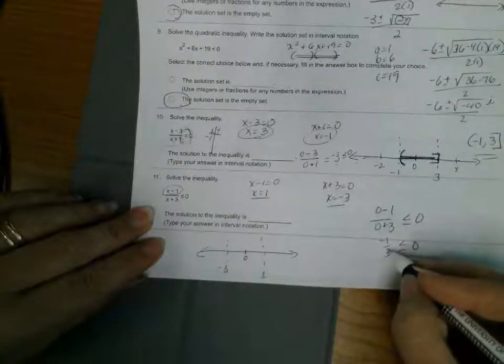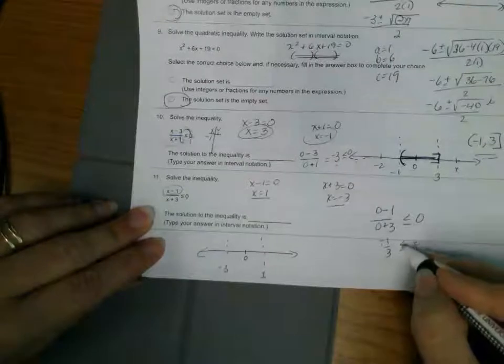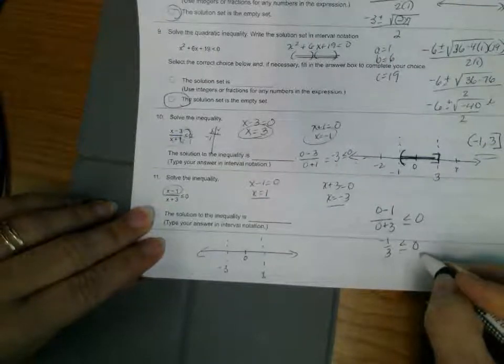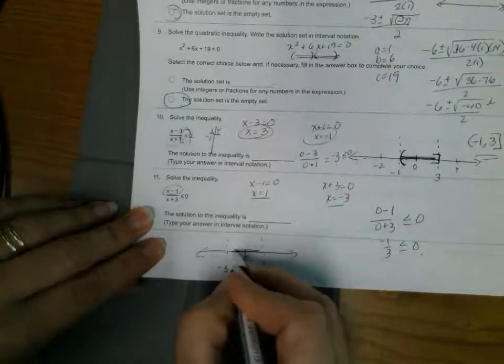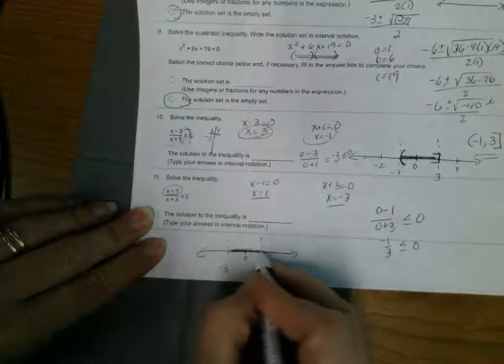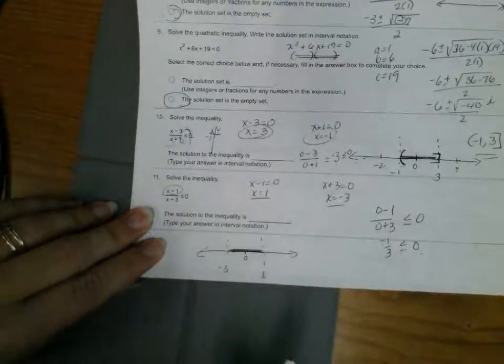And that's negative, really anything negative is going to be less than or equal to 0. So that is true. So again, it's the middle region. It's not always the middle region, so don't think that's the pattern, but it was here again.